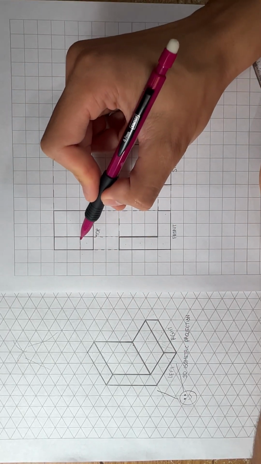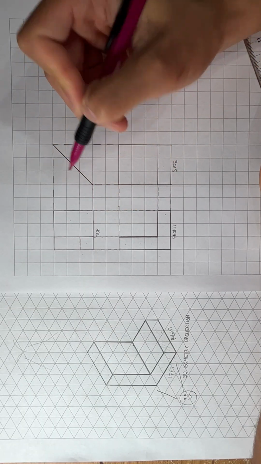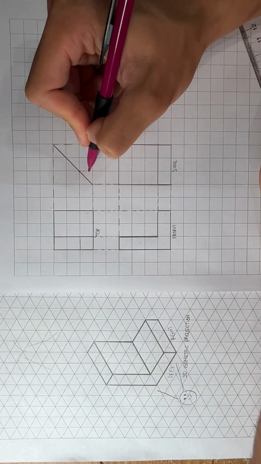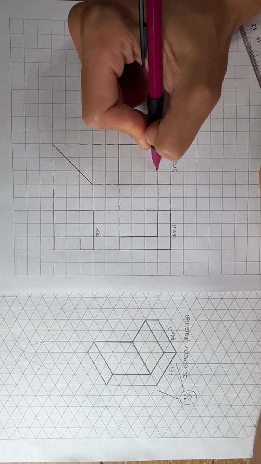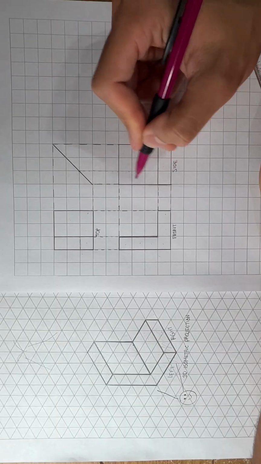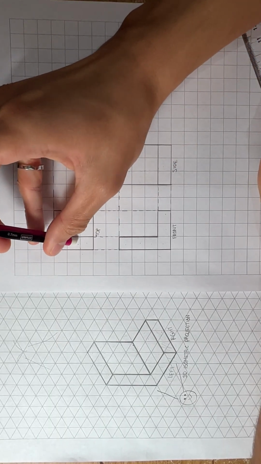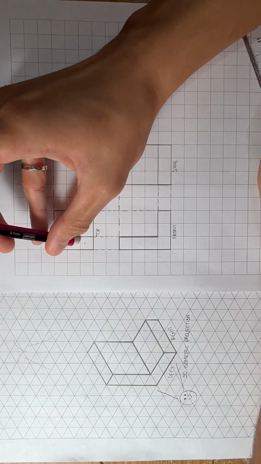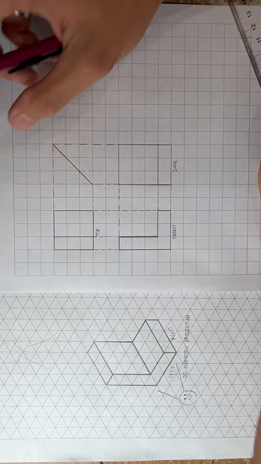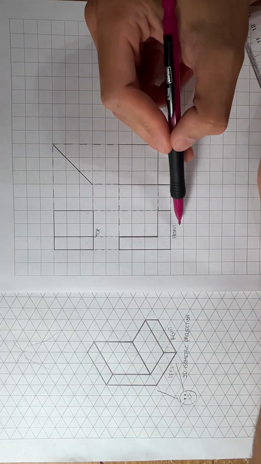You can project that line all the way, hitting this line, and then you would project that line all the way down to show that it also shows up in the side view. If you'd like to see an example of that, please let me know in the comments below. I will try to do one. This is just a very brief example showing the top, front, and side view.